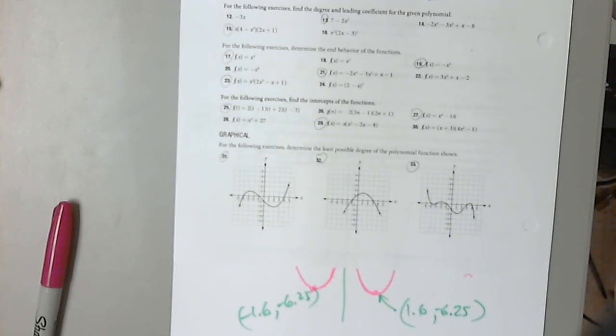How many terms? 2 terms. What is the minimum possible degree? 3. Can it be of degree 15? Yes, it can be. I don't know, but the minimum degree has to be 3. Would you agree? Okay, perfect. Positive leading coefficient or negative leading coefficient? Positive. Of course, because it's like the linear function with a positive slope.